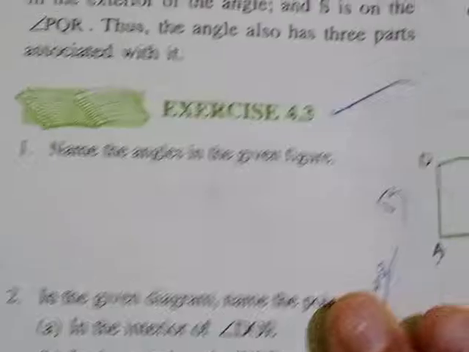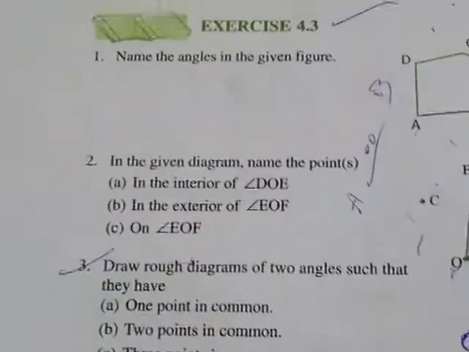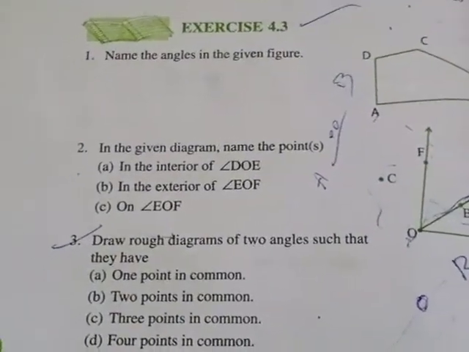Clear? So here we have discussed angles. After this we will move forward to exercise 4.C. Right after this clip I'll explain all the given questions here.